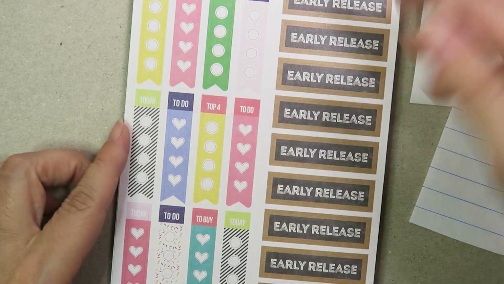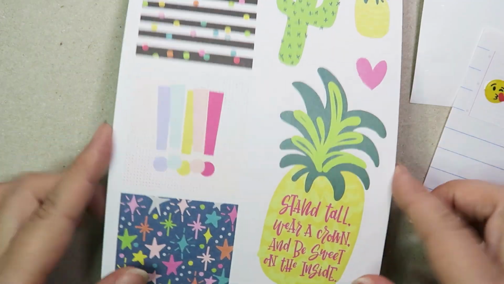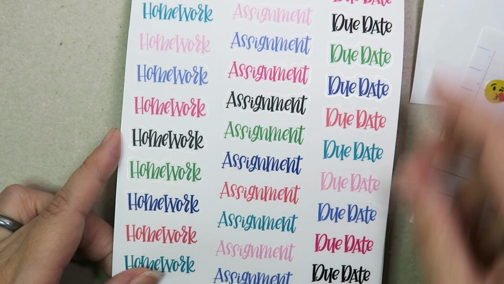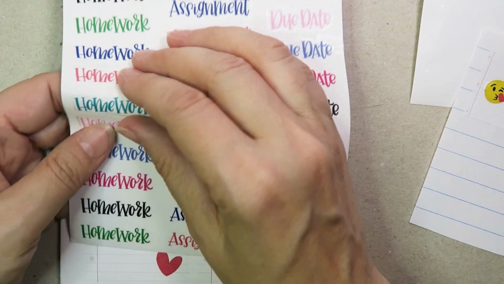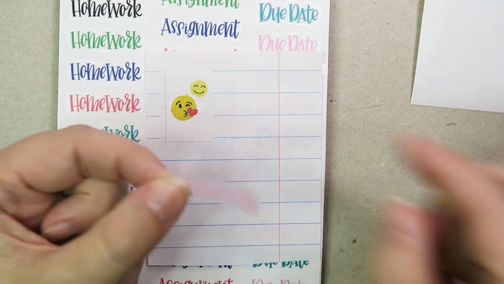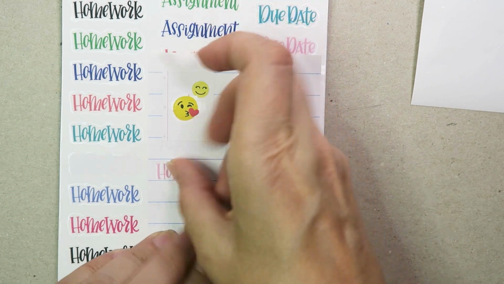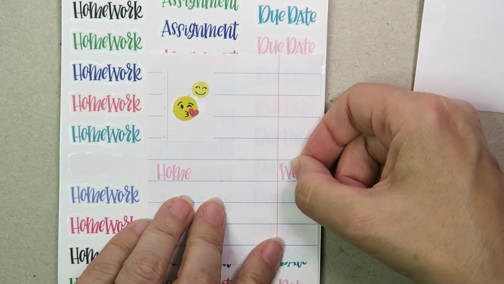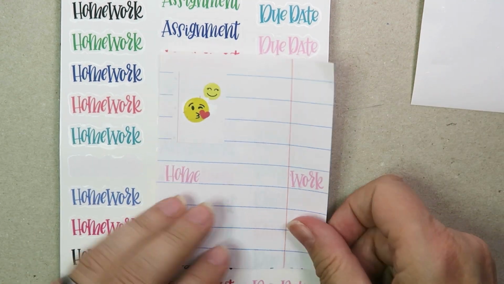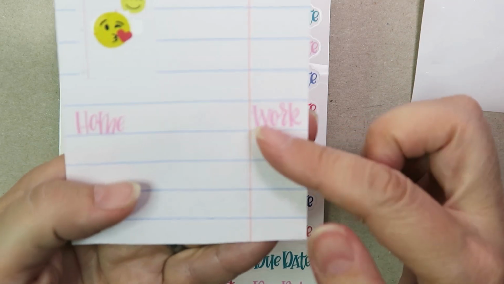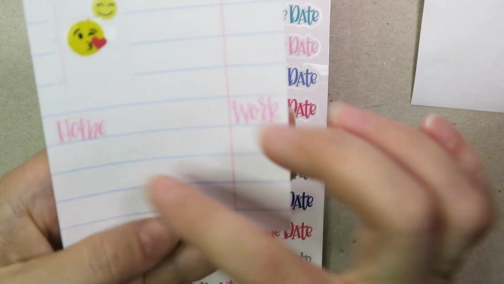Already showed you those. Some of these stickers do repeat. All right, so these: assignment, homework, and due date. Homework is now home and work. So if you have a list of times that you work, put those down here.